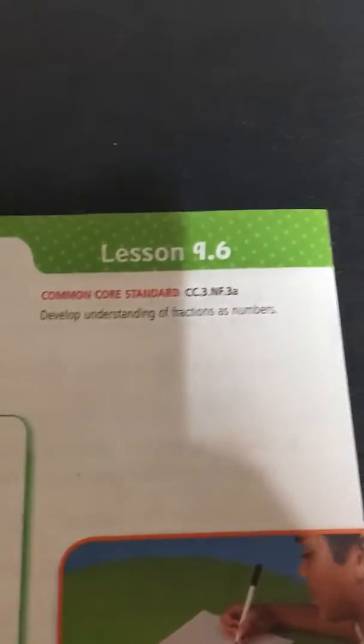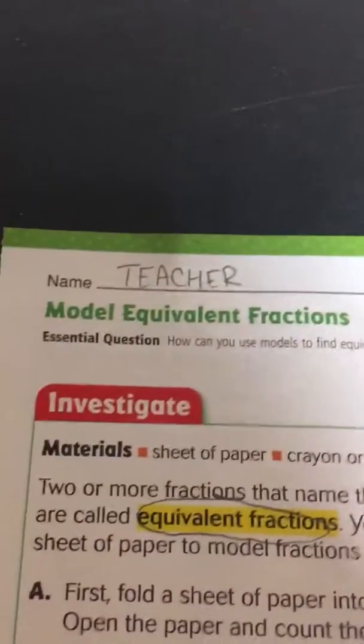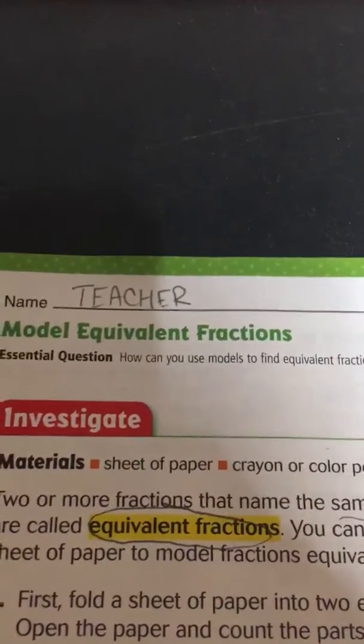All right, guys, this is lesson 9.6 in our purple book. And we are working on modeling equivalent fractions. So equivalent fractions mean fractions that are the same.